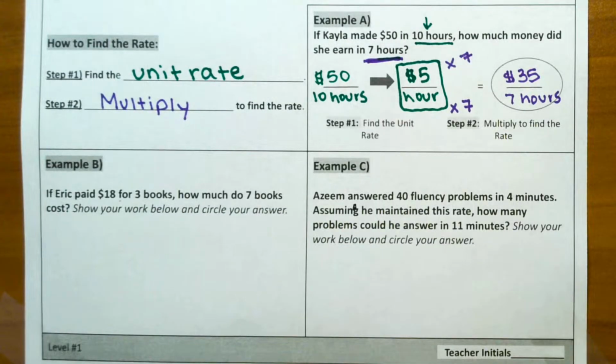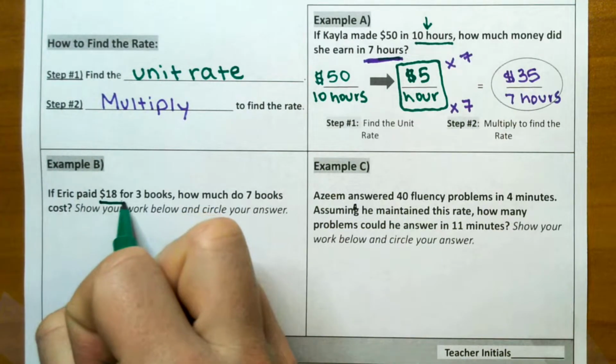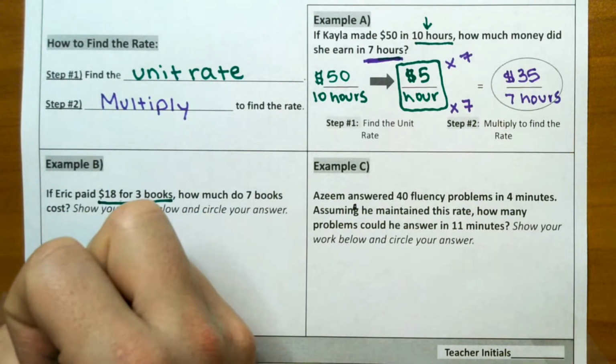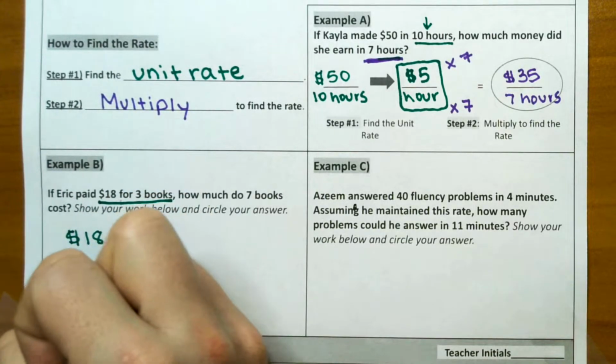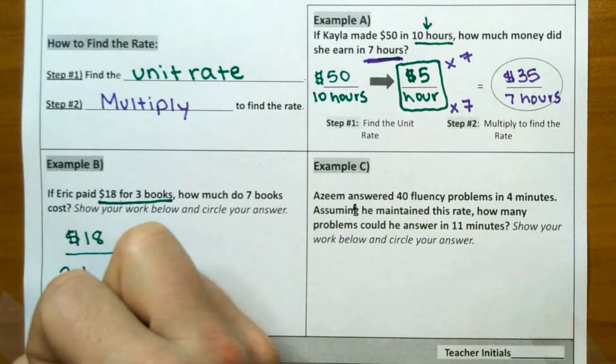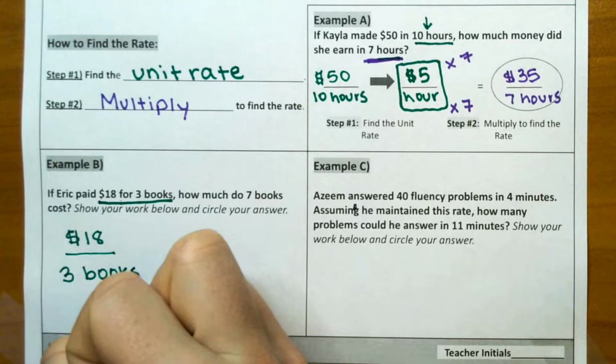All right, let's practice example B and C. I'll do example B with you, and then I'm going to have you practice example C on your own. Example B says, if Eric paid $18 for 3 books, how much do 7 books cost? Our first step is to figure out how much does one book cost. So to find the unit cost, I'll do $18 divided by 3 books.